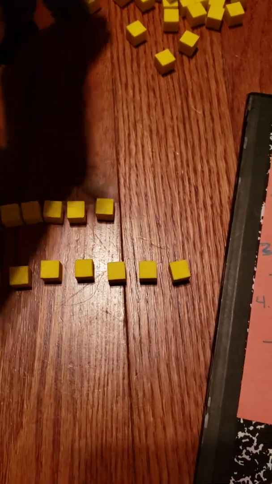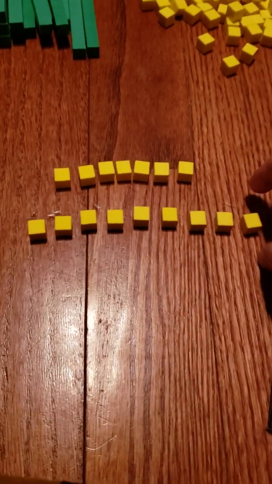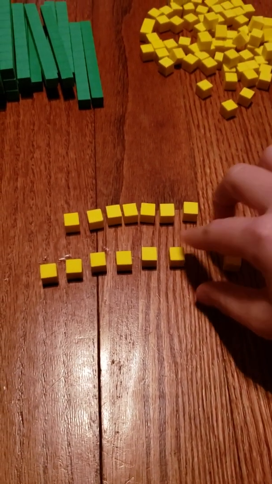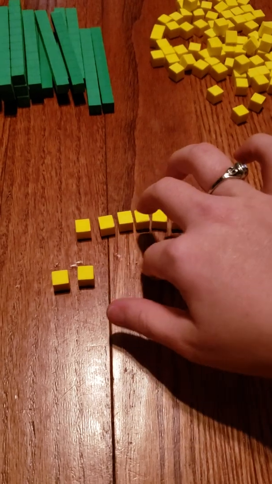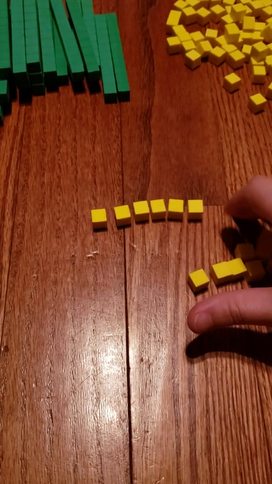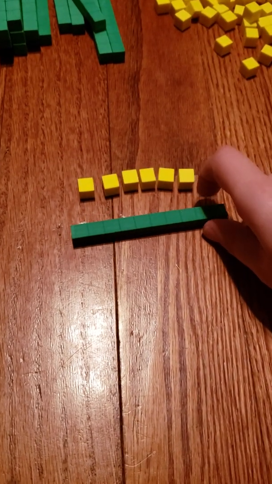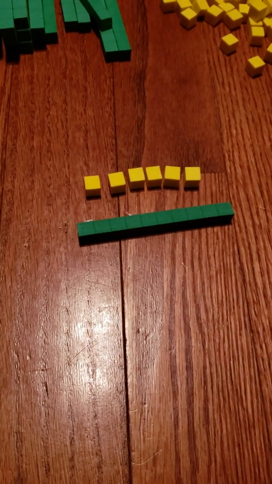Are we able to count out 10 units to make up one long? Well, let's see. 1, 2, 3, 4, 5, 6, 7, 8, 9, and 10. Okay, so I can take 10 units away to replace with one long.